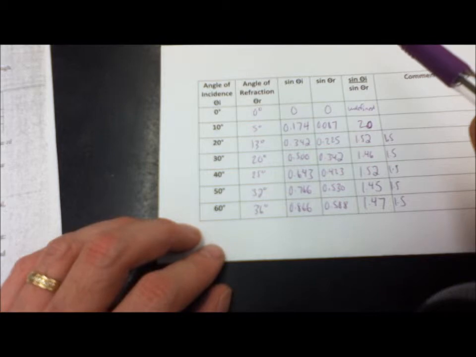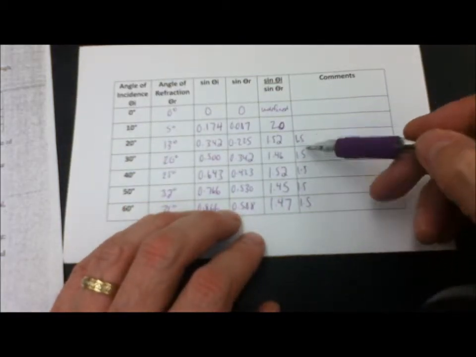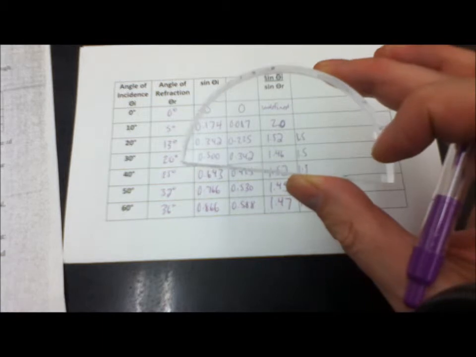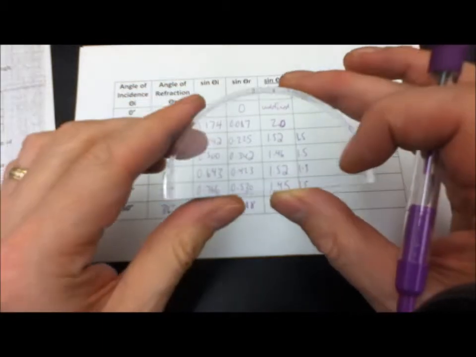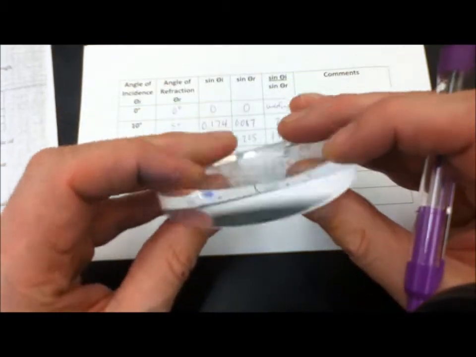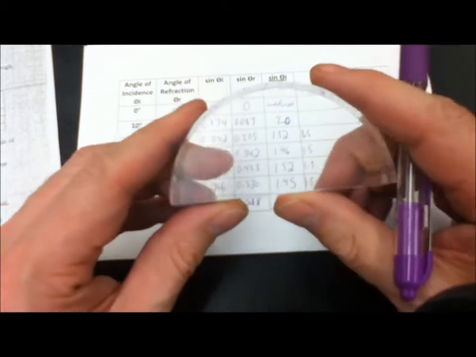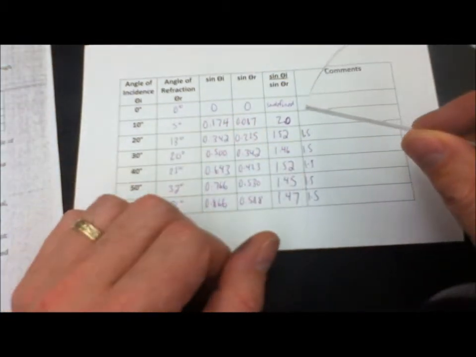Okay. Now these values here of 1.5 indicate that our prism has an index of refraction of 1.5. And if we were to look that up for glass, I don't know if this is actually a pure glass. It's probably some mixture of glass and some other polymer. Then we should get a value that is very close to 1.5.